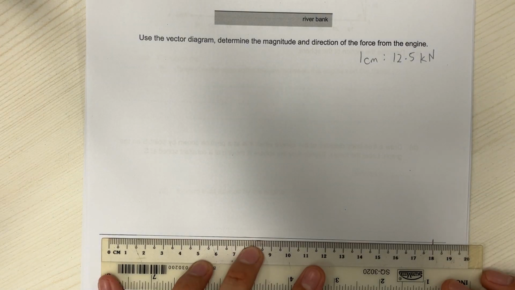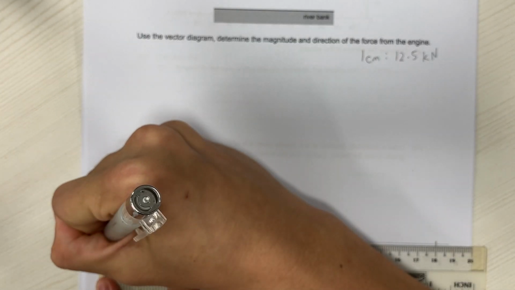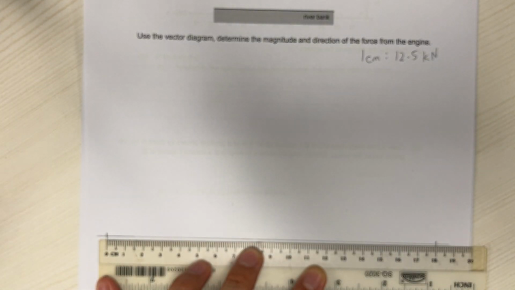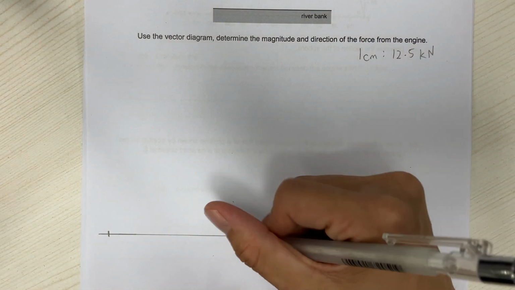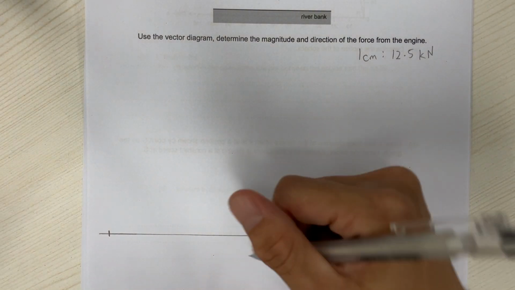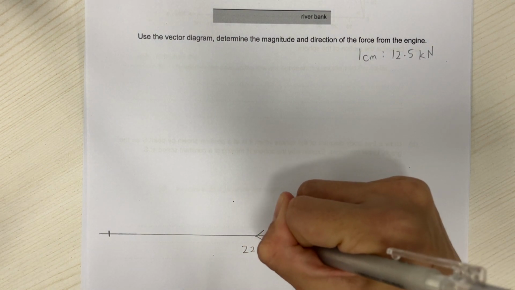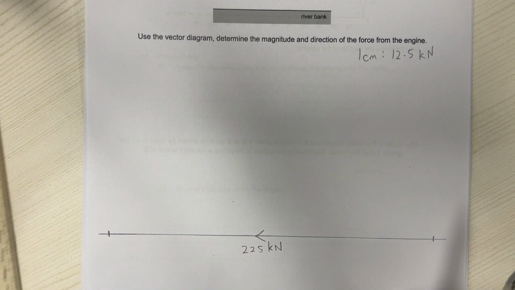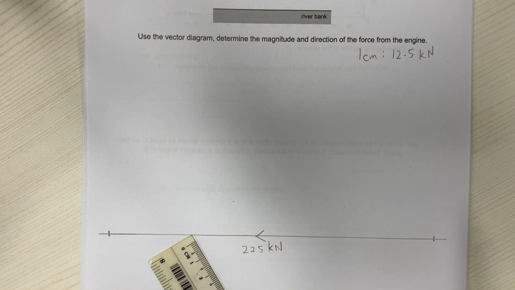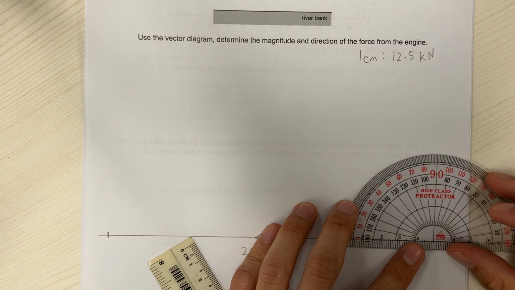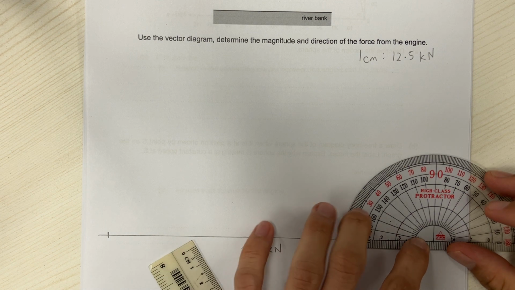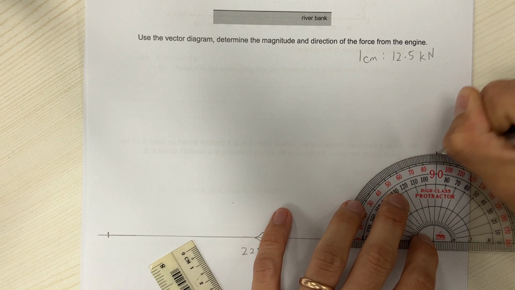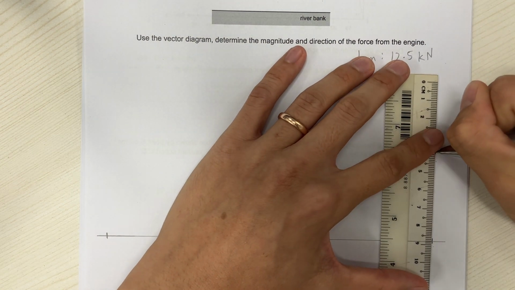My drawing compass can't be that long, so I'm going to just use my ruler directly. And this is where I will mark it out. So this is 18 cm long. I'm going to draw an arrow. This represents my 225 kilonewton, which is the force on the boat by the river current. Now I know that my resultant force is going to be at right angle. So I'm going to take my protractor, and based on what I've sketched just now, the resultant force will be here. I'm going to mark out 90 degrees and extend this line upwards.